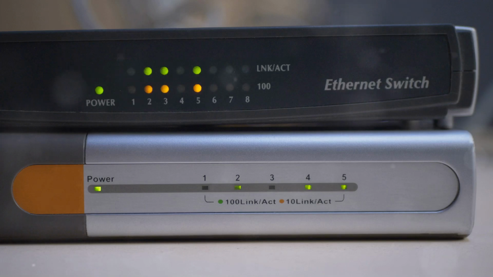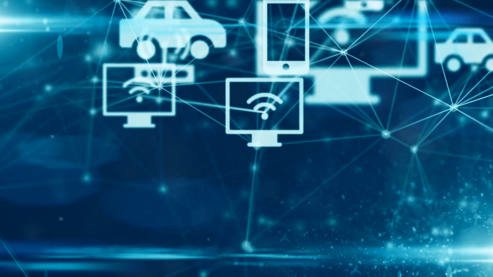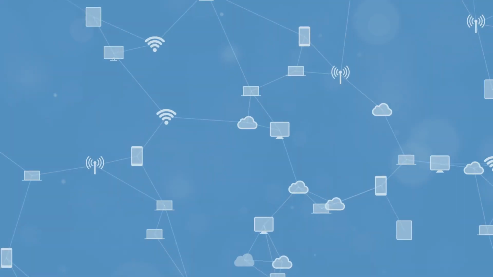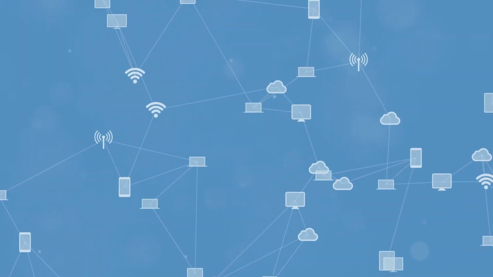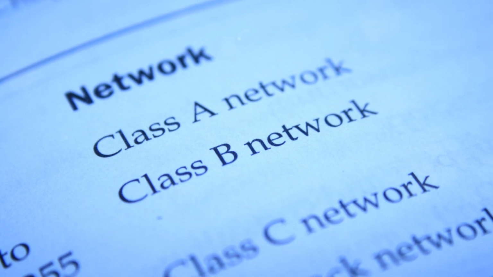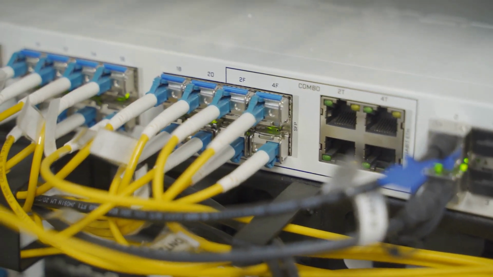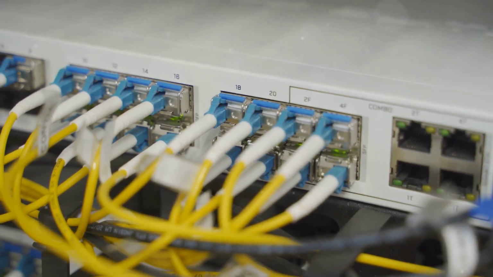IP addresses are like the home addresses for devices on a network. They allow computers, smartphones, and other devices to communicate with each other. But what exactly are IP addresses and how do they work? Let's start with the basics. An IP address is a unique identifier assigned to each device on a network.